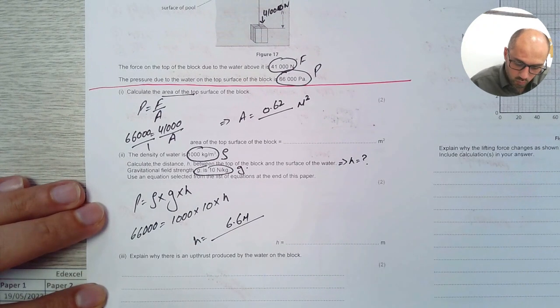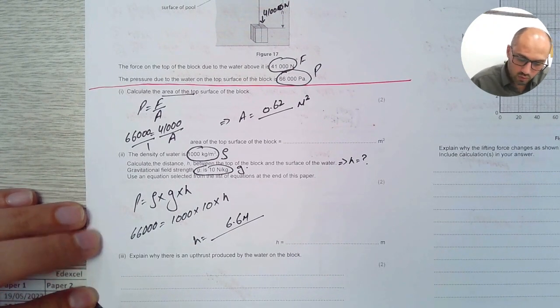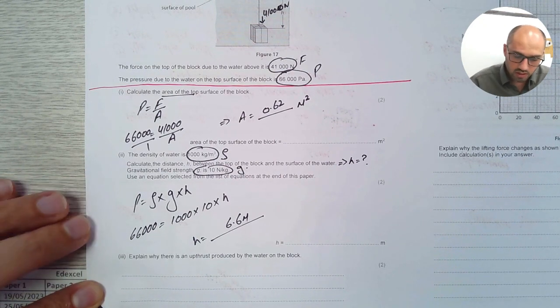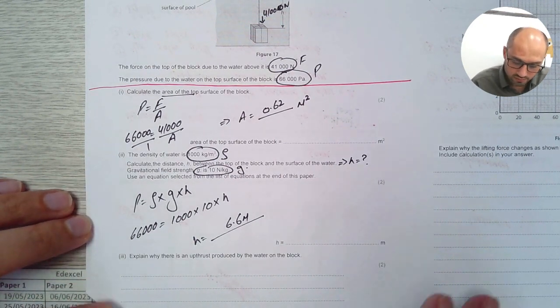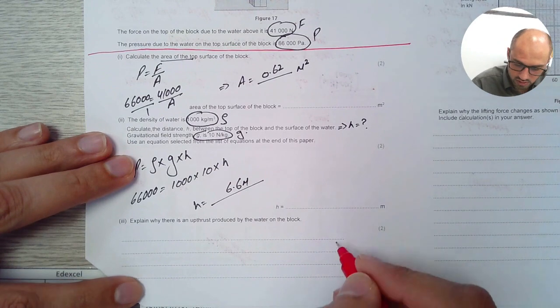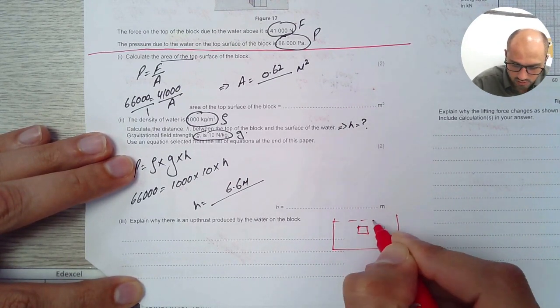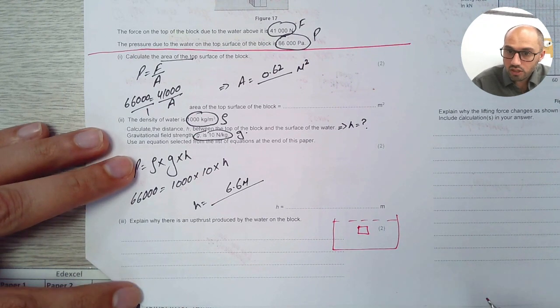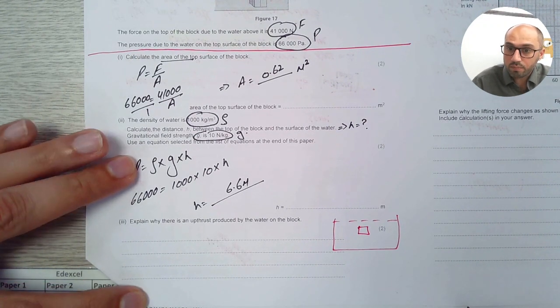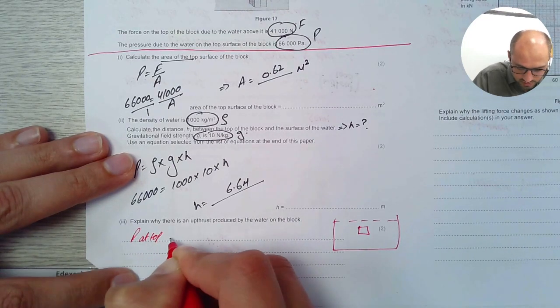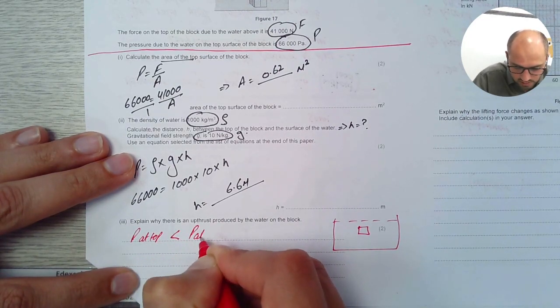Now it says explain why there is an upthrust produced by the water on the block. Again, if you go back to the last video on this topic, you will see I have described this situation. So we said you have an object which is underwater. It will have pressure at the top surface. It will have pressure at the bottom surface. P at top is less than P at bottom.